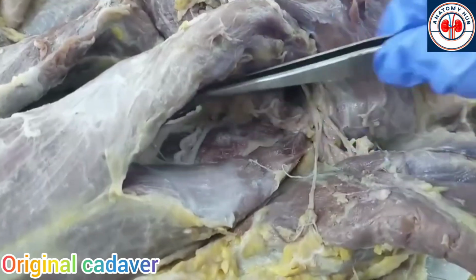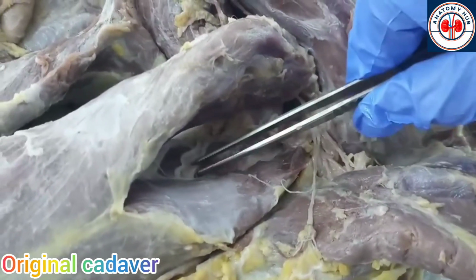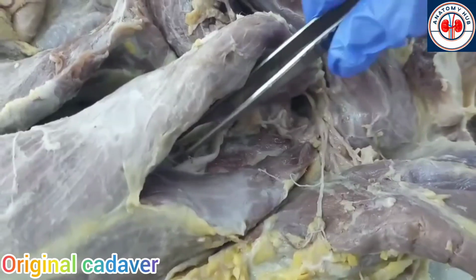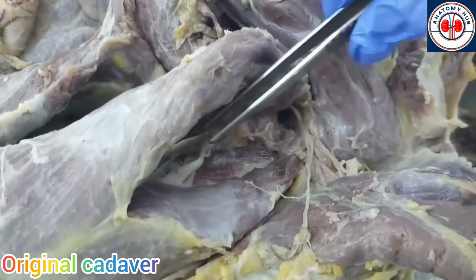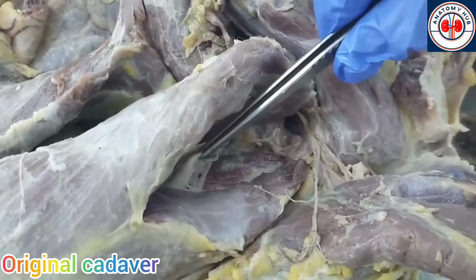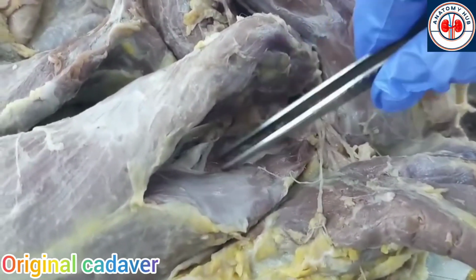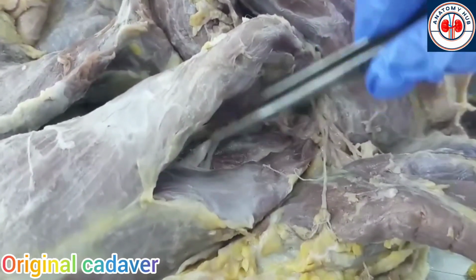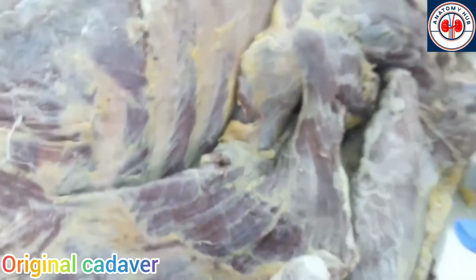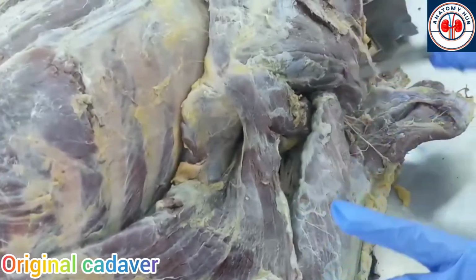This is the lower triangle. And the contents of the lower triangular space are, one is the radial nerve and one is the profunda brachii artery. Okay, you can see clearly here, this is the profunda brachii artery, this is the radial nerve, and these two are directly related to the spiral groove of the humerus bone. So these are the muscles and the spaces present in this area.